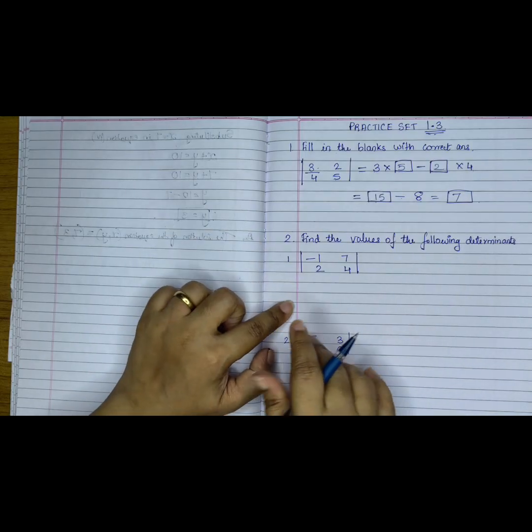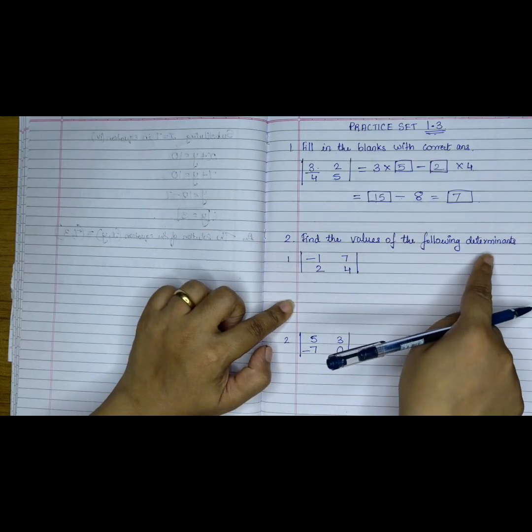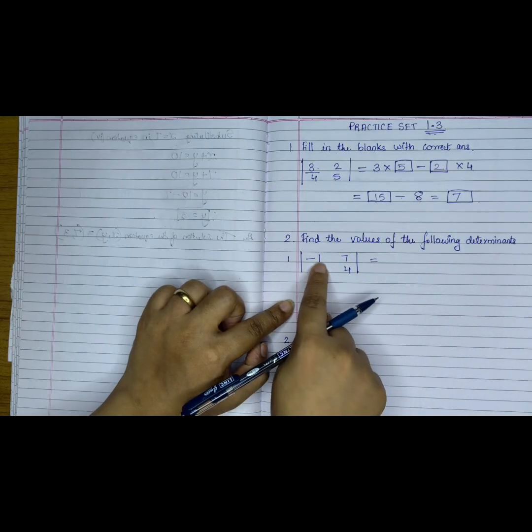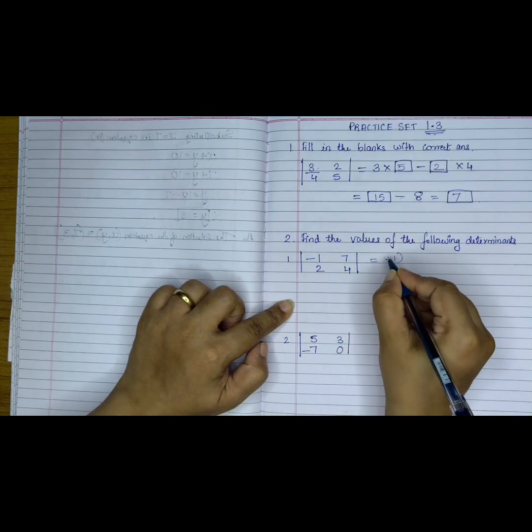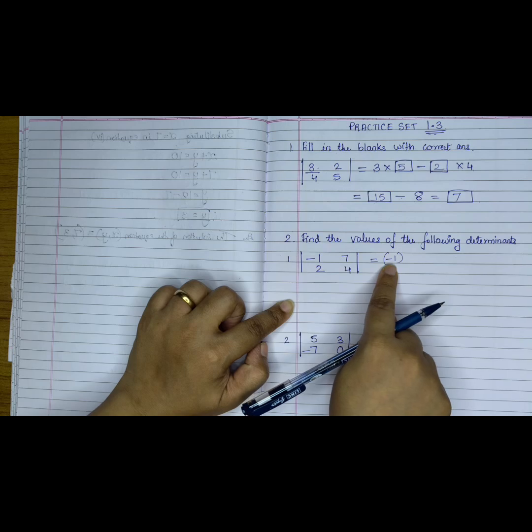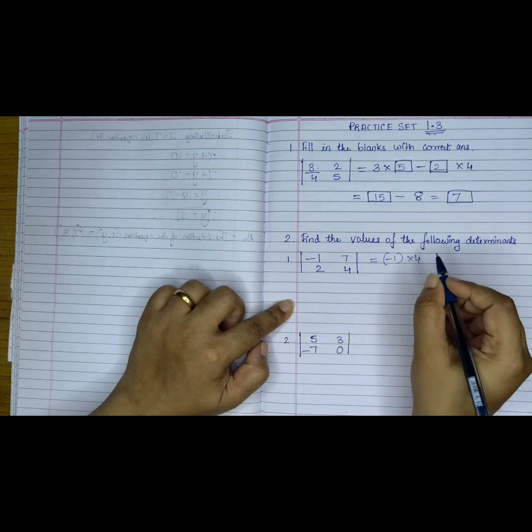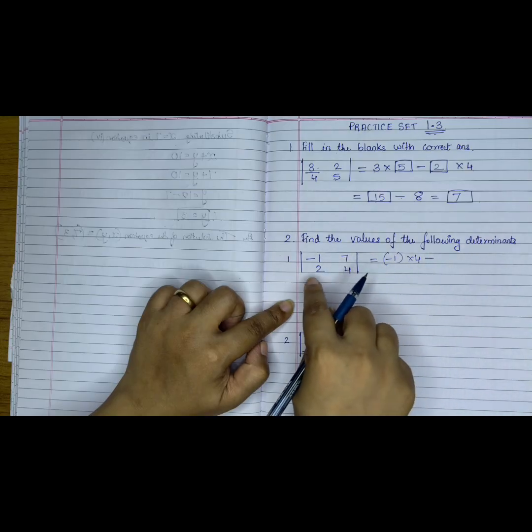Okay, now see the next one. Find the values of the following determinants. So we will again cross multiply here. Minus 1, put it in the bracket since there is a minus sign here. Minus 1 multiplied by 4 minus 7 multiplied by 2.